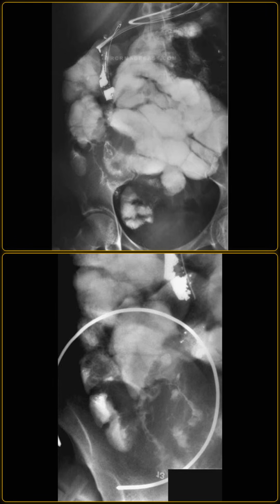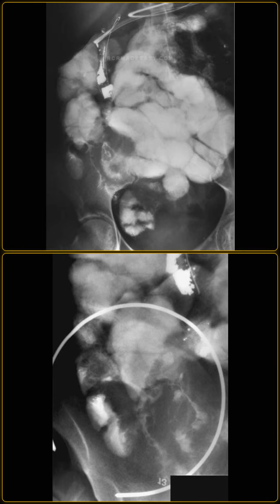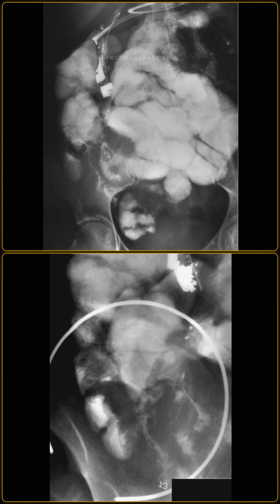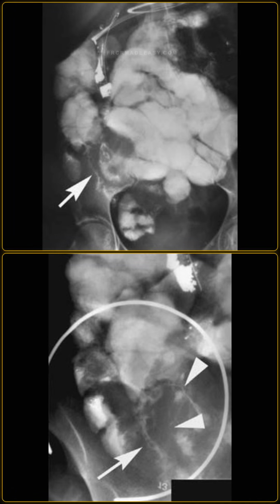A 35-year-old man with advanced HIV presents with right lower quadrant abdominal pain and intermittent fevers. I am showing you a supine abdominal radiograph and a spot image from a barium study. Describe the findings. All right, let's take a look.